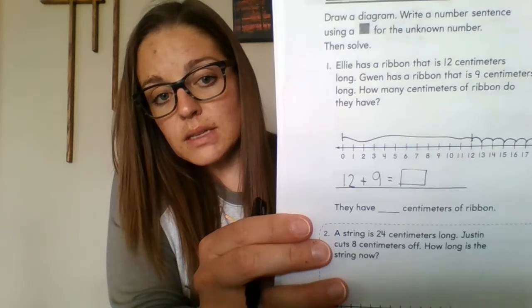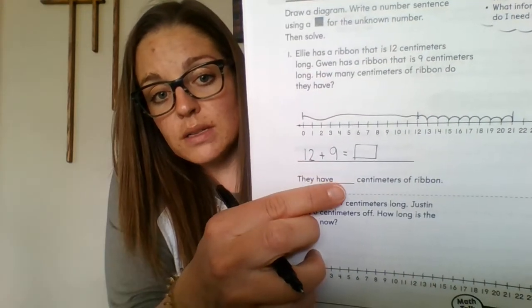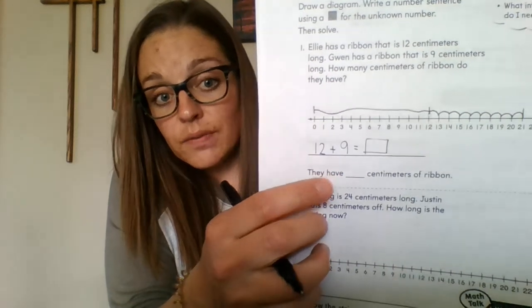Now, this next line, I have to write a number sentence. So I know I'm adding the two amounts together. So Ellie had 12, so I'd write 12 plus Gwen had 9 equals, and that's what I'm trying to solve for. So I put a box. So 12 plus 9 equals box. Down here on this line, what does 12 plus 9 actually equal? It equals 21. So I write 21 on the line. They have 21 centimeters of ribbon.